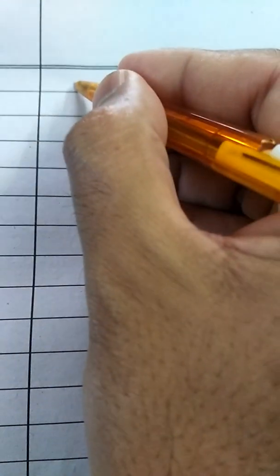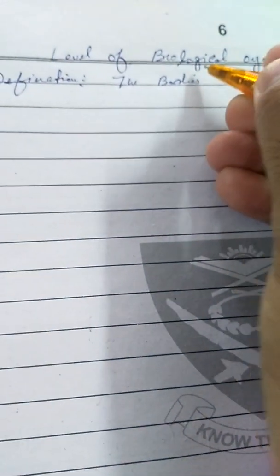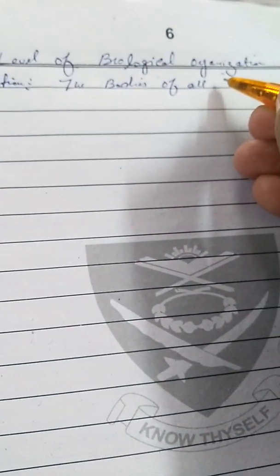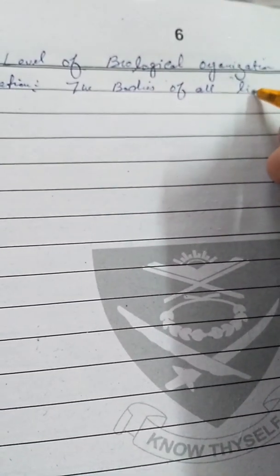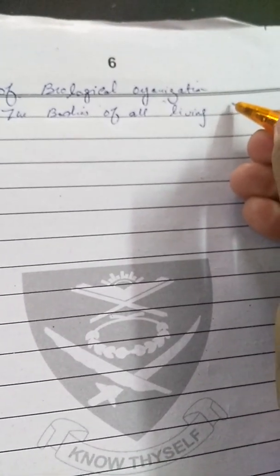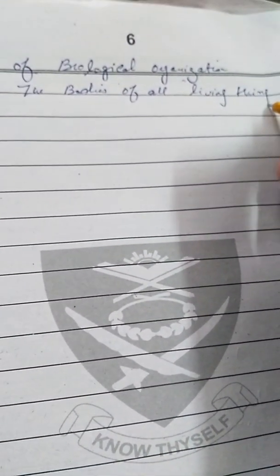By the definition, the bodies of all living things are made up of different parts.